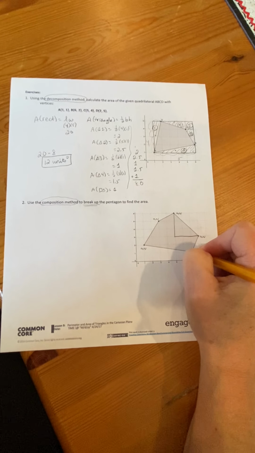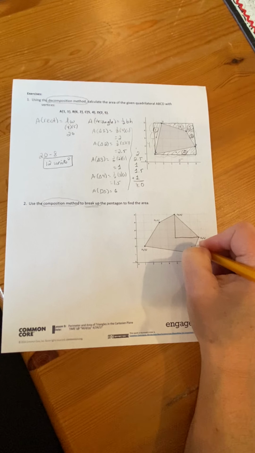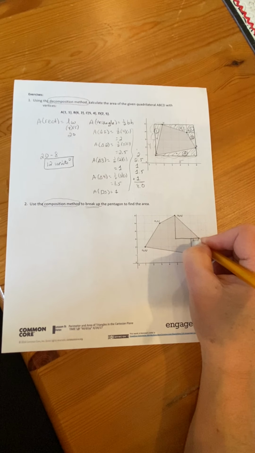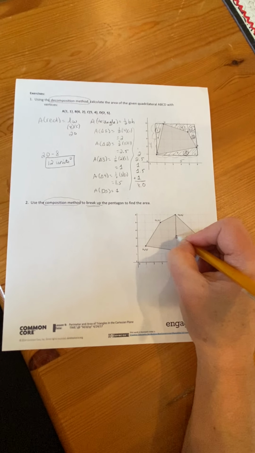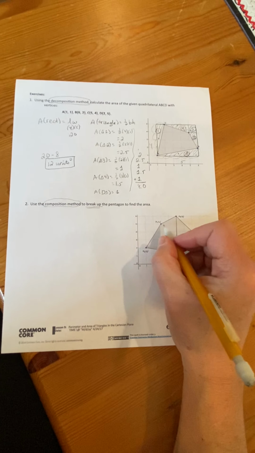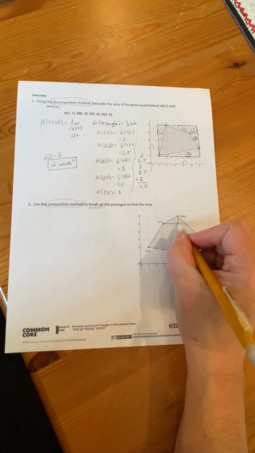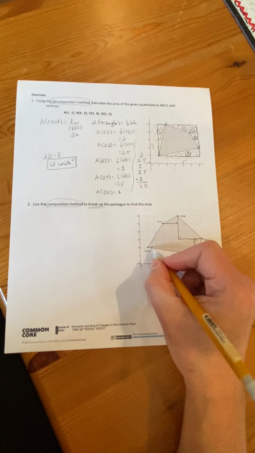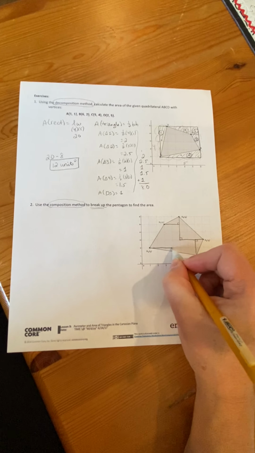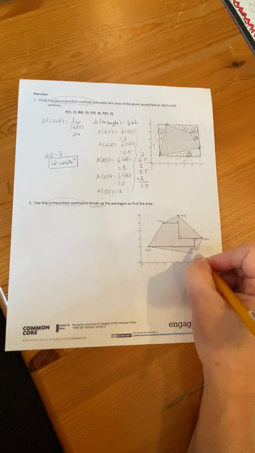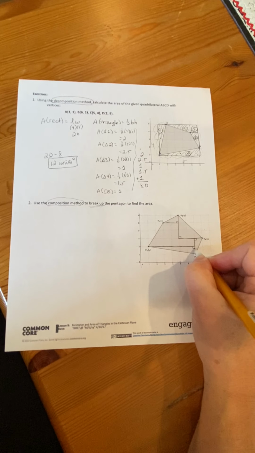Now I'm going to take this vertex down here and go straight up to where I meet that horizontal side right there. See, because I know that this is a right triangle now. Okay, I'm going to take this vertex here and go straight across. So I know that this is a right triangle. I'm going to take this vertex and go straight across to where I meet that vertical side, so horizontal, vertical. I know that that's a right angle.